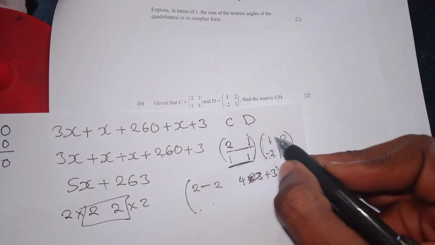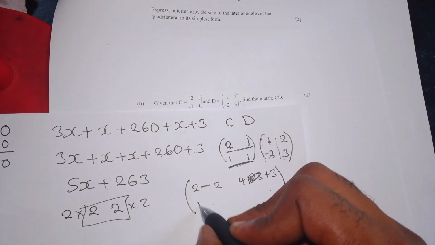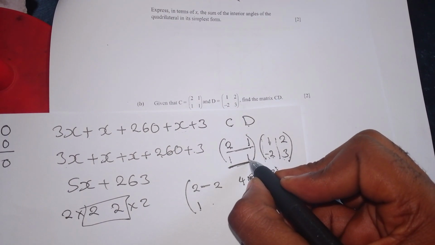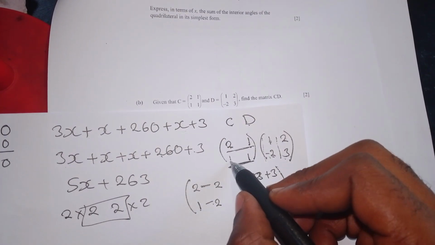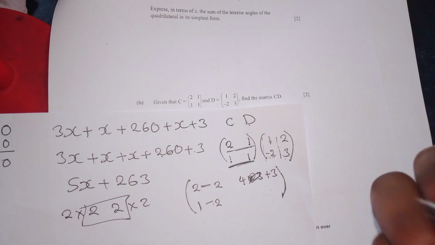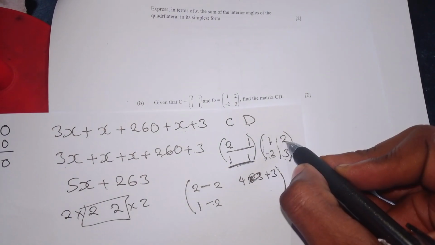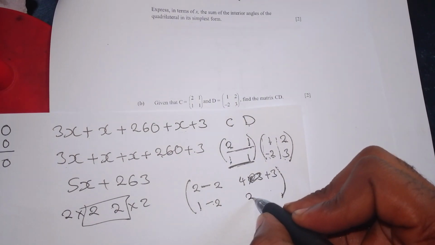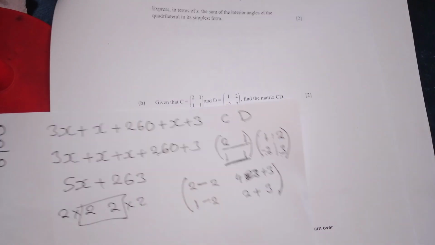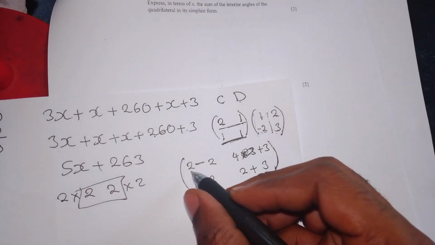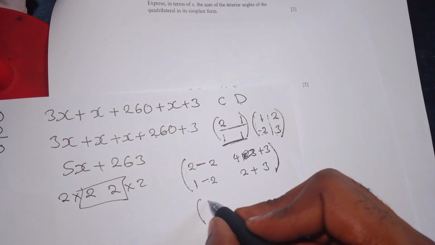So you can say 1 multiplied by 1, this is a 1. And then 1 multiplied by minus 2, this will be minus 2. So it's row by column. Once again, you say 1 multiplied by 2, this is a 2, then plus 1 multiplied by 3, this is a 3. And then now you can subtract this minus this, that's a 0.